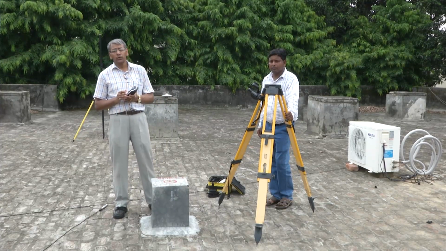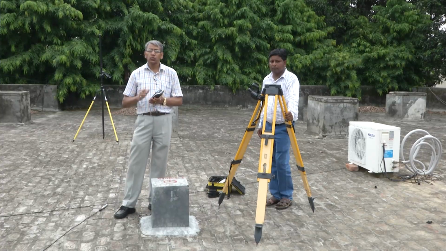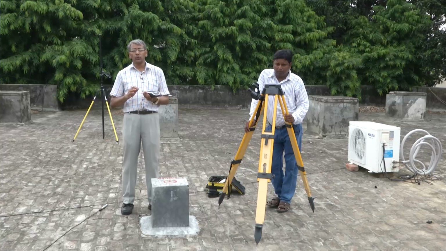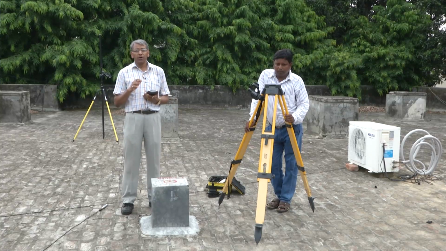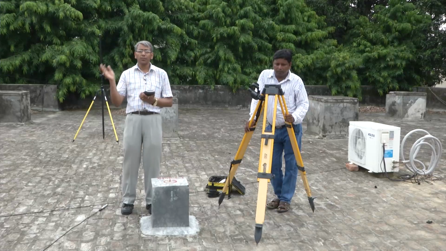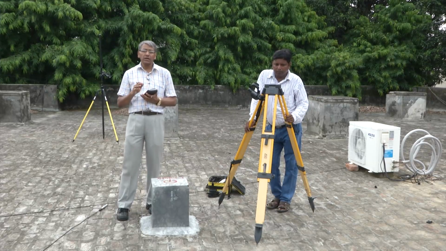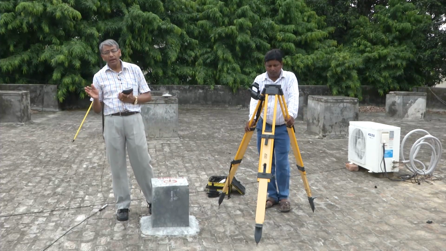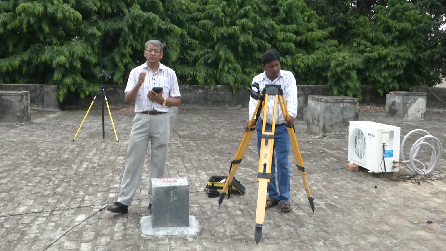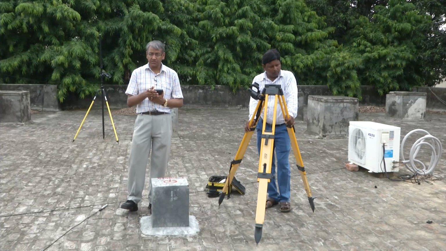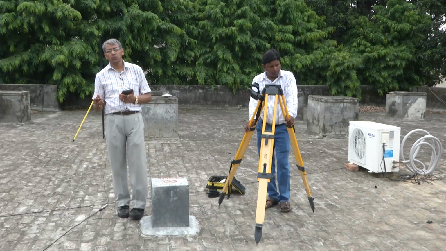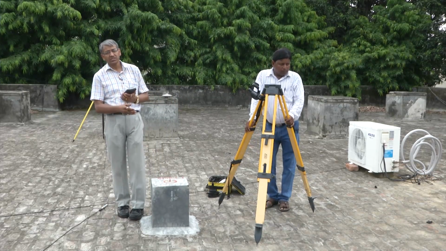Then we have to take our receiver to the office and transfer the GPS data from the field computer to the office computer by using downloading software, and then bring that data to the processing software to process it. Now, let us start with the setting up of the instrument at the reference station.